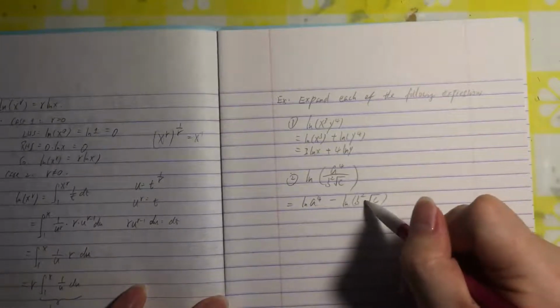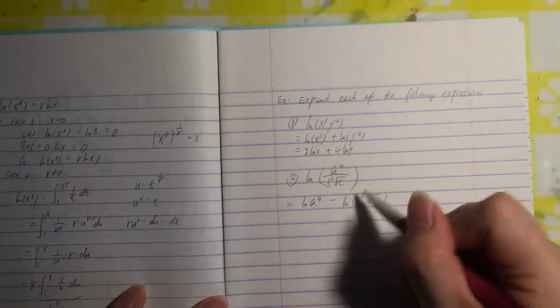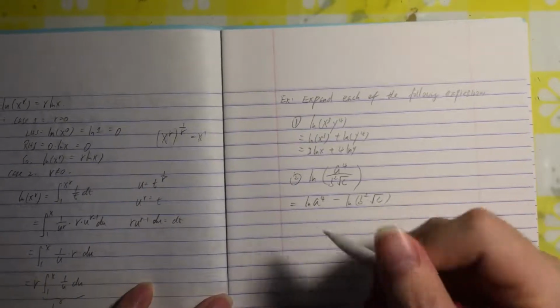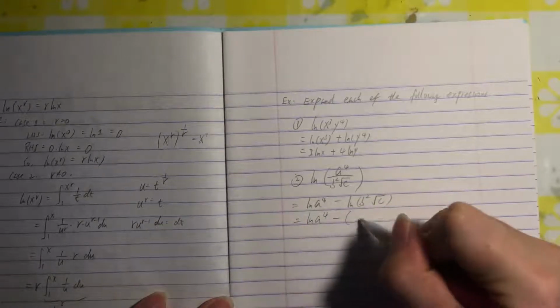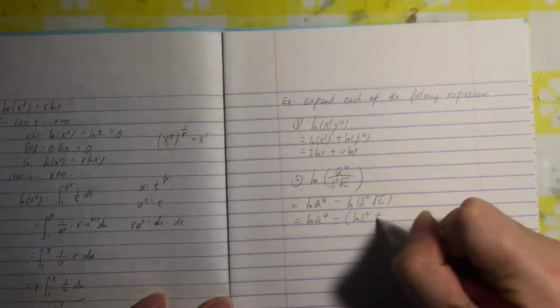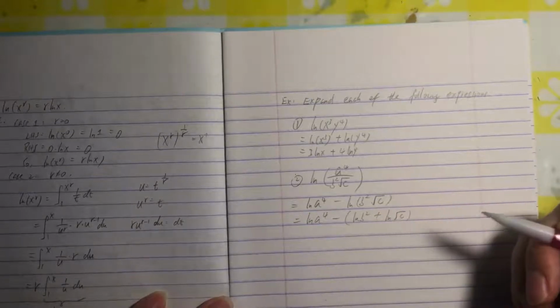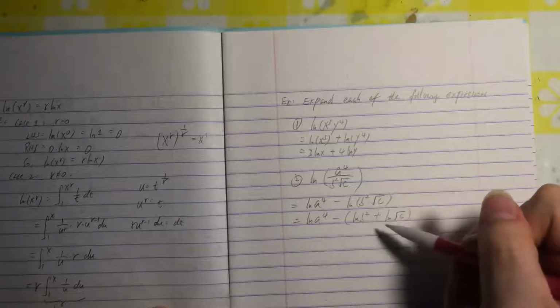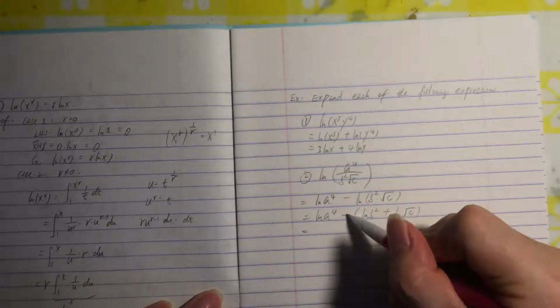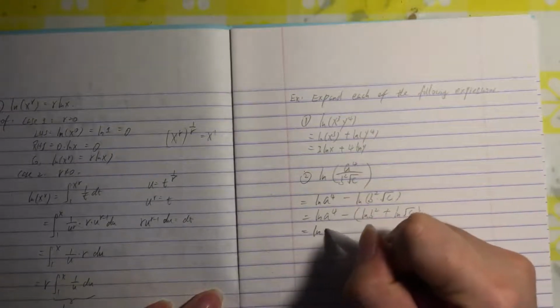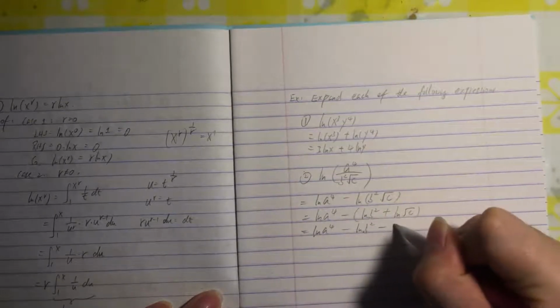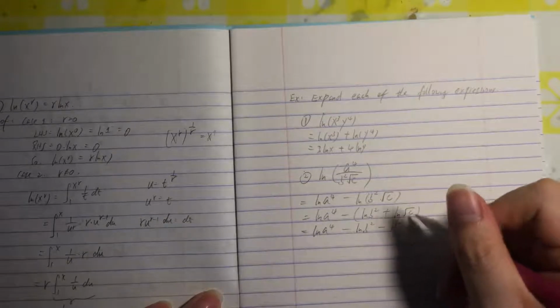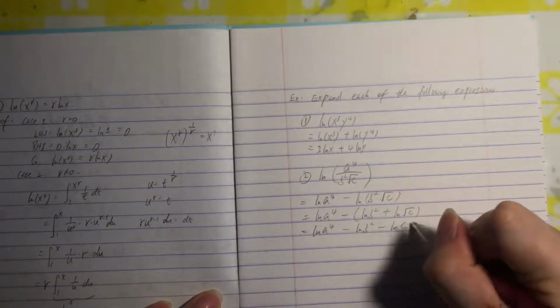Next, for the second part here, I can change multiplication to addition by the first law. So I get ln of a to the power 4 minus the quantity ln of b squared plus ln of square root of c. Next, distribute the negative sign. I get ln of a to the power 4 minus ln of b squared minus ln of square root of c. The square root of c can be rewritten as c raised to a half.